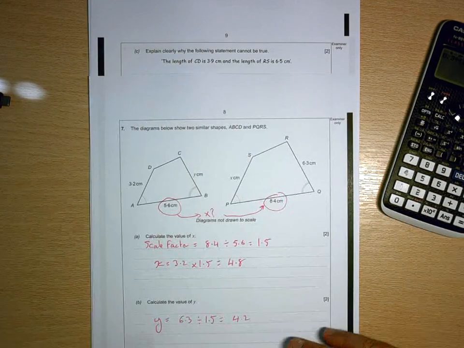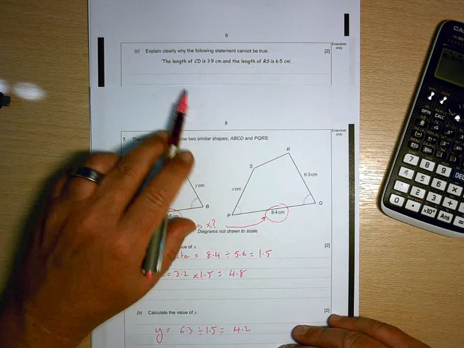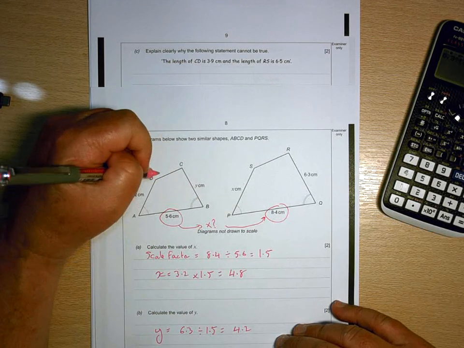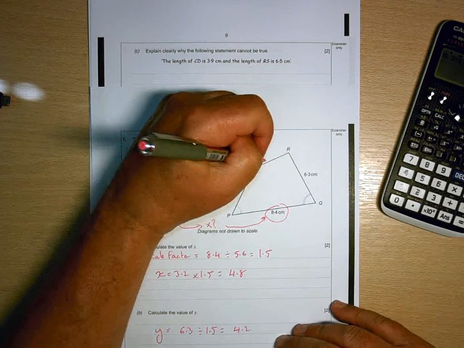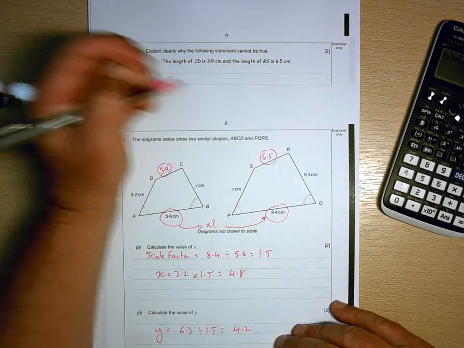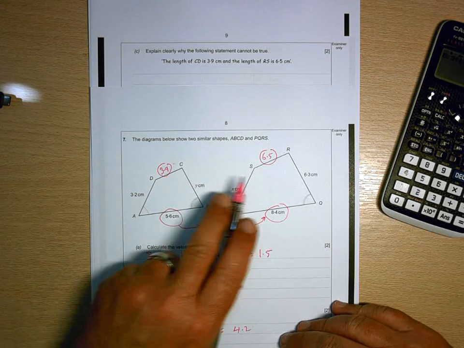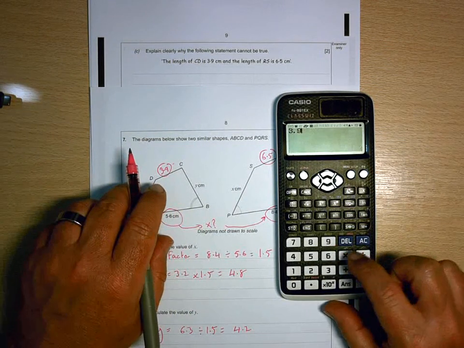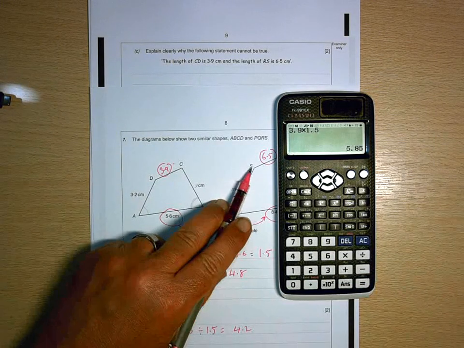Part C. Explain clearly why the following statement cannot be true. The length of CD is 3.9 and the length of RS is 6.5. Why can that not be true? Well, it can't be true because RS, if I do 3.9 times 1.5, I get 5.85, not 6.5.